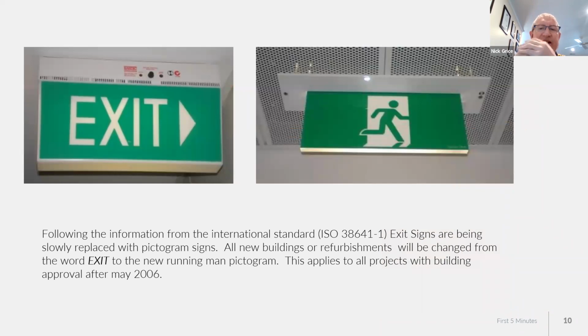So yes, this was the international standard. They're slowly being replaced with the pictogram signs here. So this is the old type one, and this is the new type one. When they're saying it's projects after completion of approval after May 2006, they get changed for these pictogram type. They call it the running man sign, because that's the international standard now.